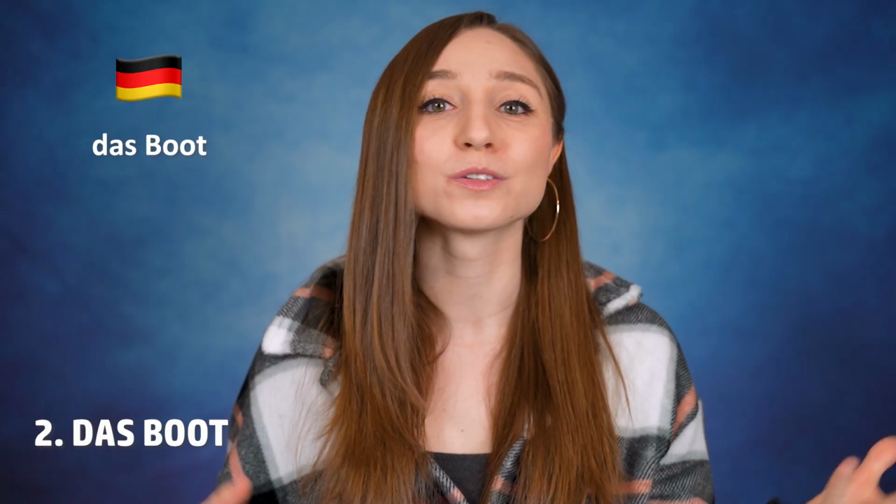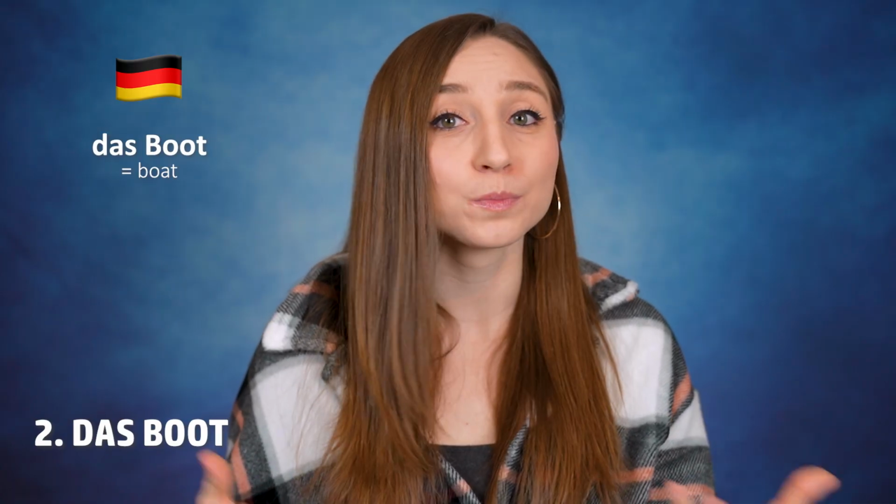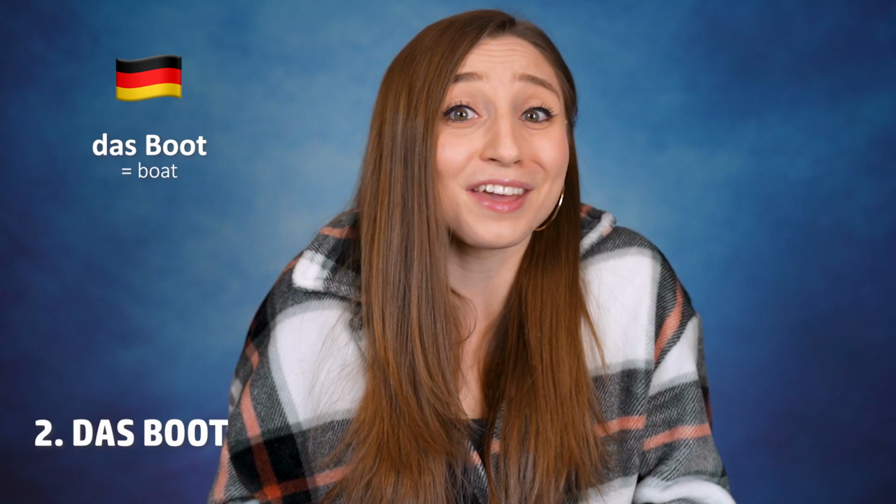So this word is spelled the same in English and in German, but it's pronounced differently and has a different meaning. In German, it's pronounced Boot, and it actually translates to boat. So when you say das Boot to a German, they'll either think that you're asking for a boat, or they think of this German movie that was called Das Boot. But they wouldn't really think of this.